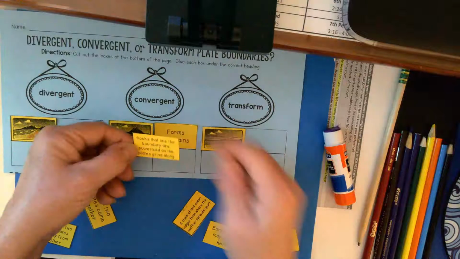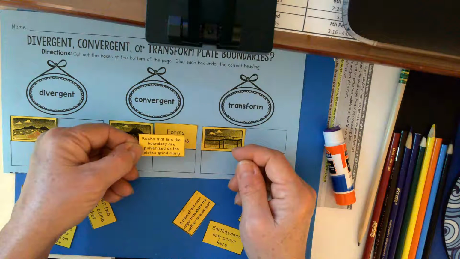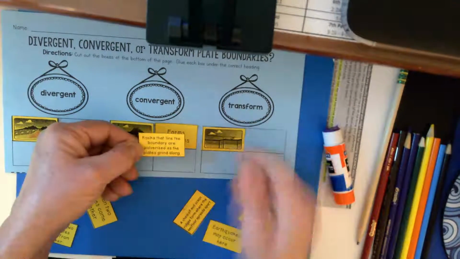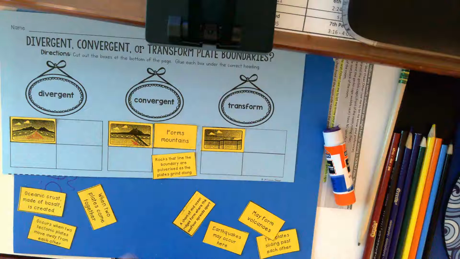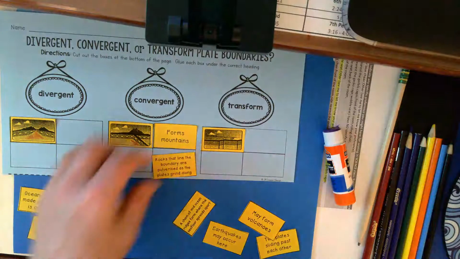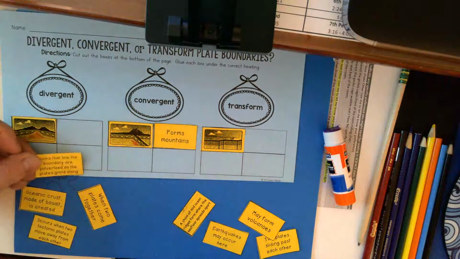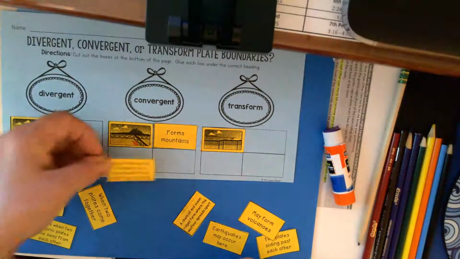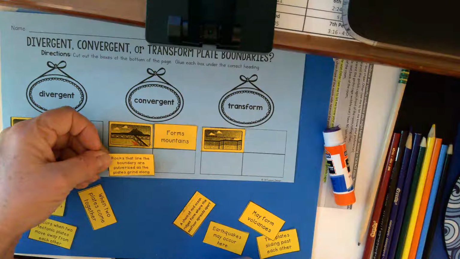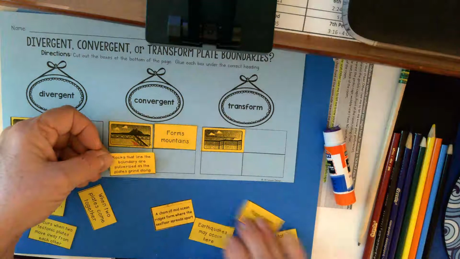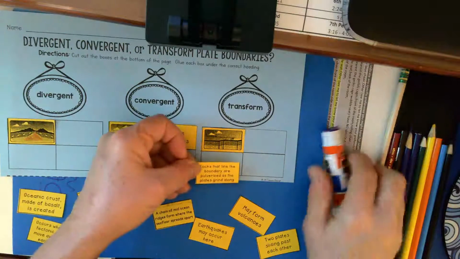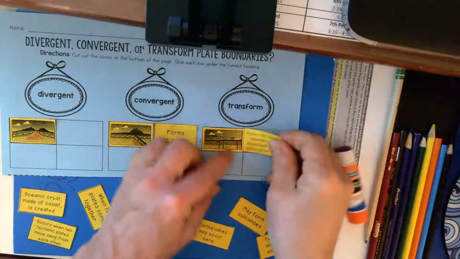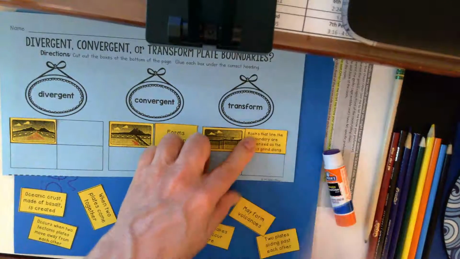All right, here I have rocks that line the boundary are pulverized as plates grind together. So pulverized means that they're destroyed. Okay, so divergent, I know that I'm creating crust, so I don't think any rocks are going to be pulverized or ground up. Convergent, well, it's going back in, so it's going to be melted, but again, it's not going to be ground up. But if I'm having 2 slide past each other, they're definitely going to grind together. So that can happen at a transform boundary.